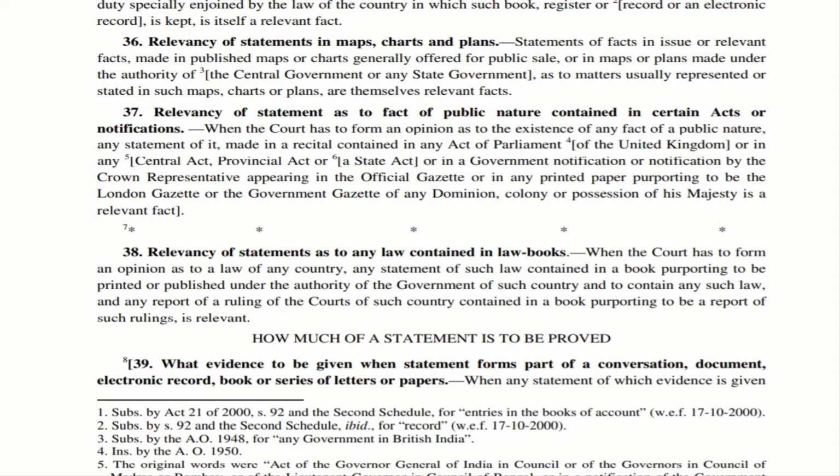So, in that case, any law book published by the government or under the authority of the government, US government, in that case, the court can refer to that law book and identify or try to form an opinion about the law of United States. Then, they can even refer to the ruling of the courts in United States of America. Simply, a court can refer to law books or the judgment given by a foreign court or a foreign law from the books, law books published by the government or published under the authority of the government.